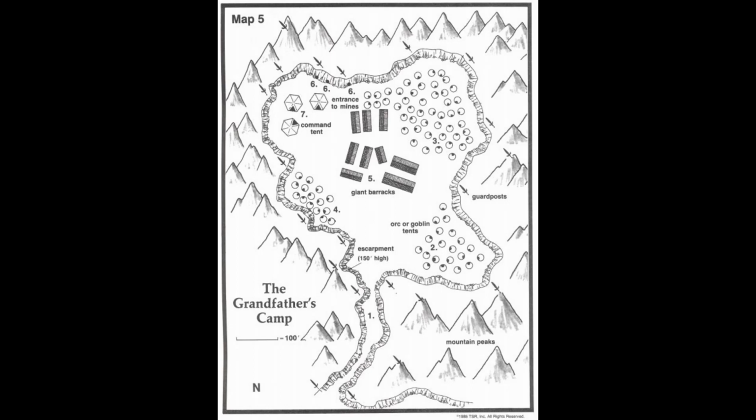7. Command tents. These three tents are the quarters of the grandfather, Banach, and Nelik, respectively. Each is plush and well appointed, with fine rugs, crystal, draperies, etc. The five assassins mentioned under Sentinel above will also occupy the grandfather's tent, while Zarek shares the tent with Nelik.